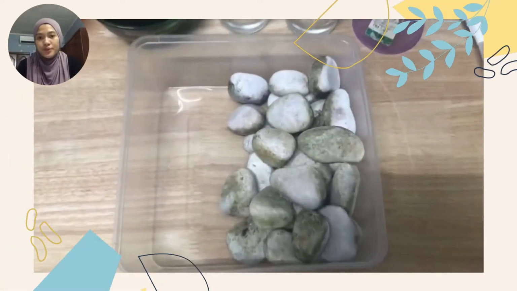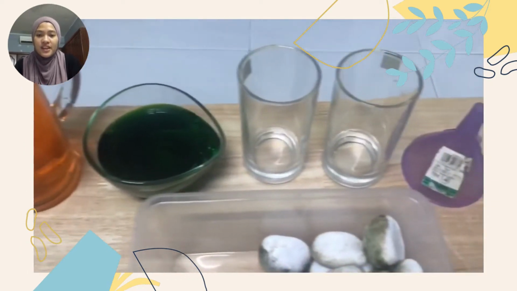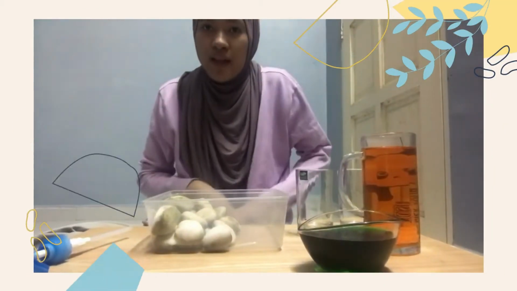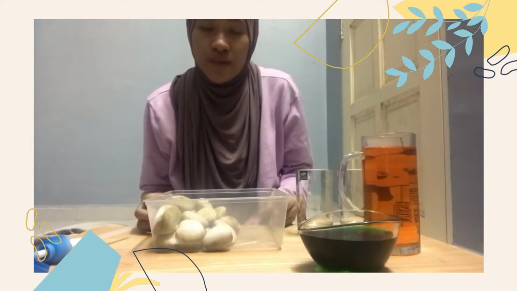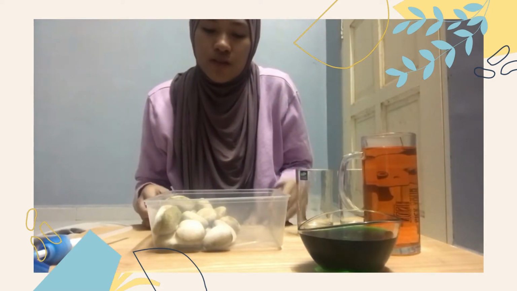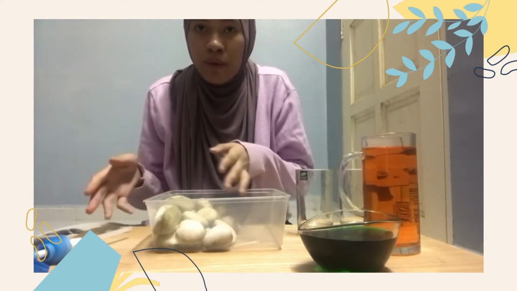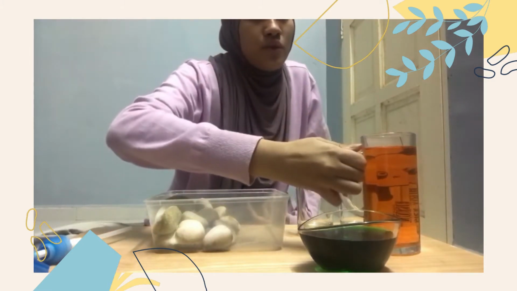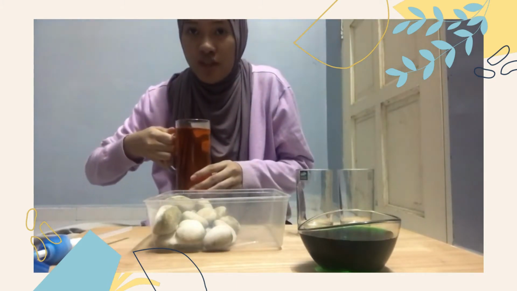So what we need will be a container, a few rocks, colored water, glasses, and also a pump. Without wasting our time, let's get started. First of all, we need to put our rocks inside the container. This rock will represent the ground itself. Here I put the rocks on one side to represent a hill. Next, we are going to pour this water into the container to represent the water itself.